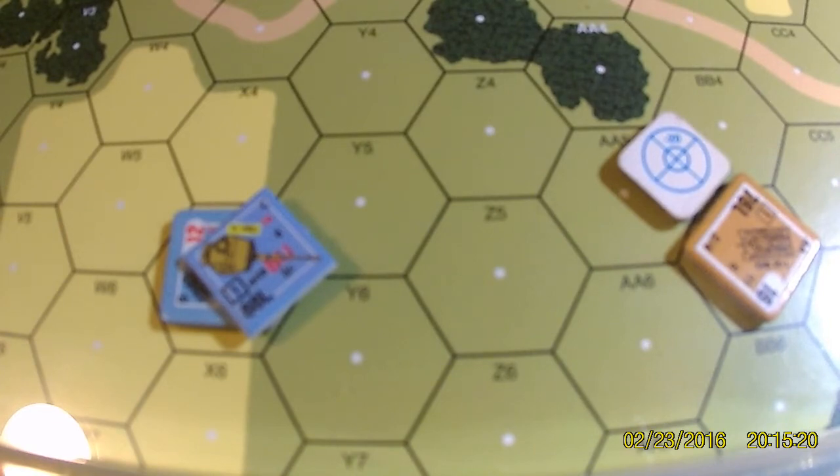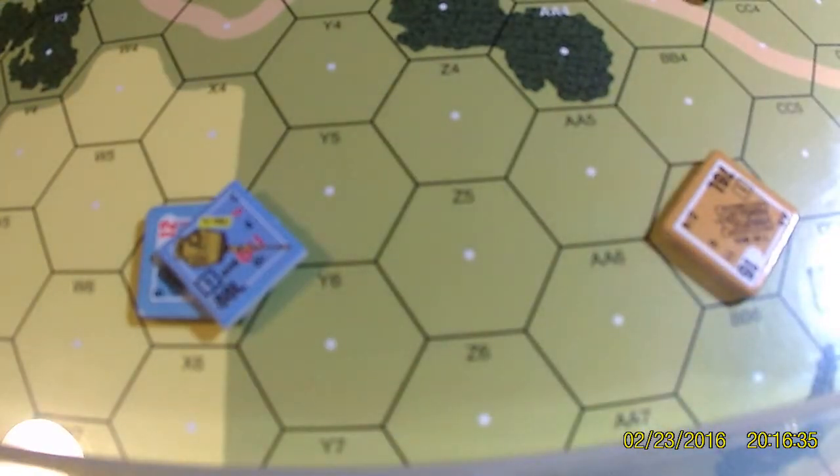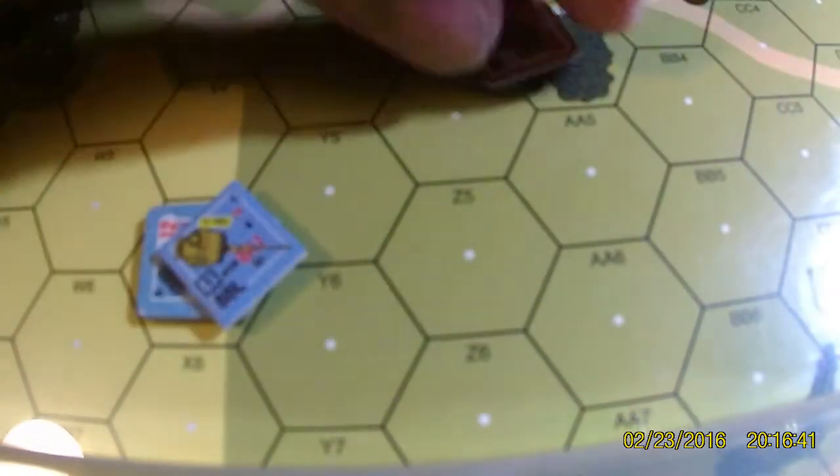Now, if you hit the number exactly, so we said a 9 was the basic to-kill number, then it becomes shocked if it was a turret hit, or it becomes immobilized if it was a hull hit. If you roll 1 greater than the to-kill number, so if we roll a 10, it becomes a possible shock. Then the crew of the vehicle has to roll a task check to see if they're shocked or not.